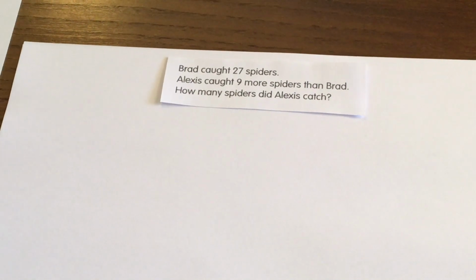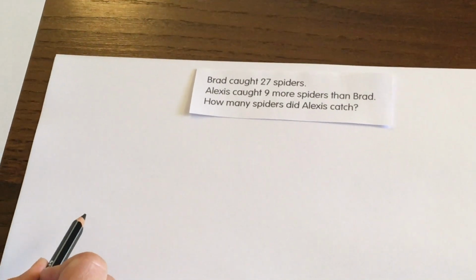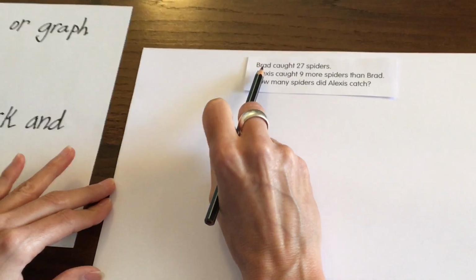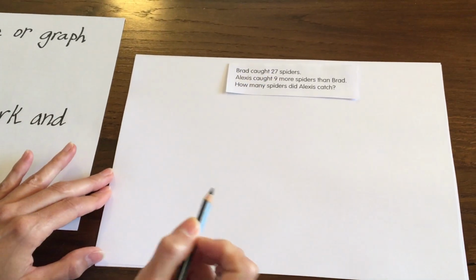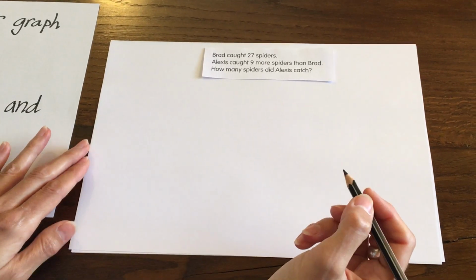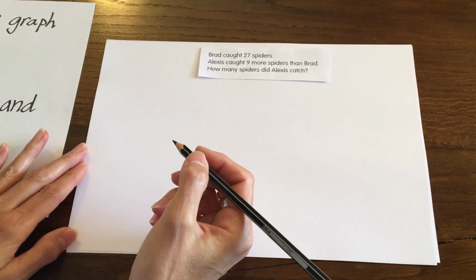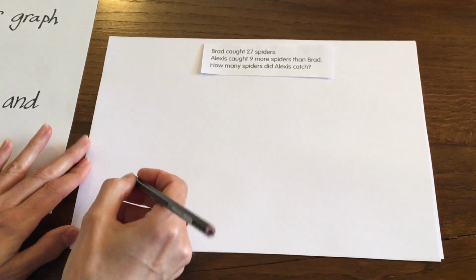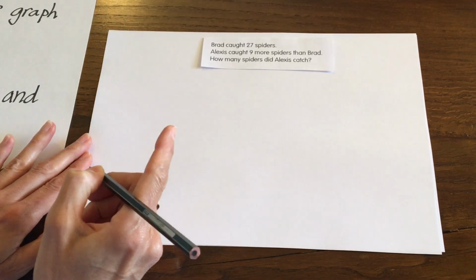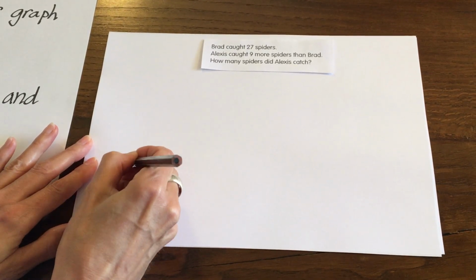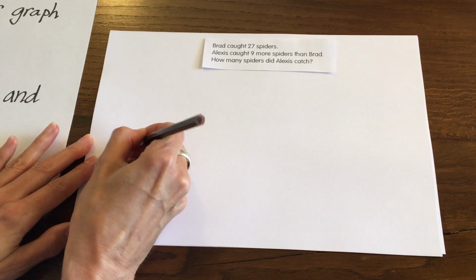So first I want to show either a picture or a graph. I'm going to show what I know from the problem. I know that Brad caught 27 spiders. Now when I do a story problem, I'm not going to make a really fancy picture because then it would take me all day. I'm just going to represent the spiders with circles. And I'm going to do it in groups of 10 because we always look for groups of 10 in math.